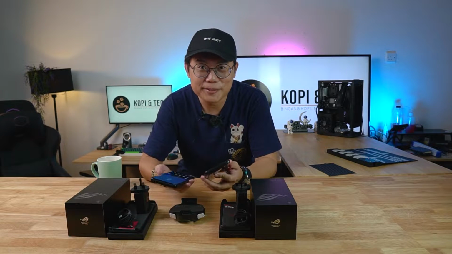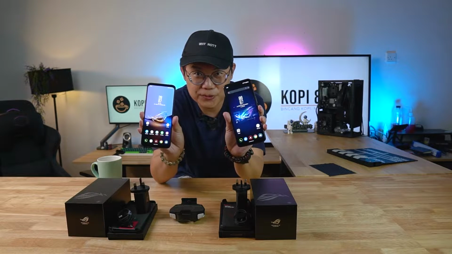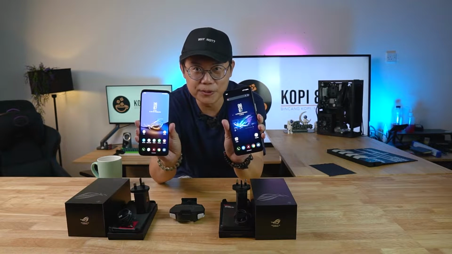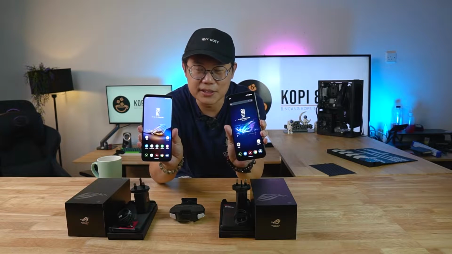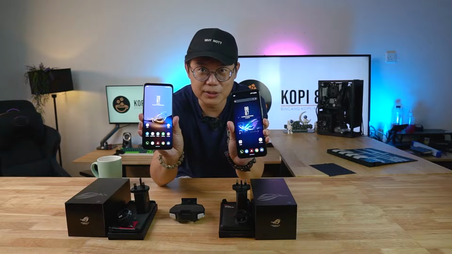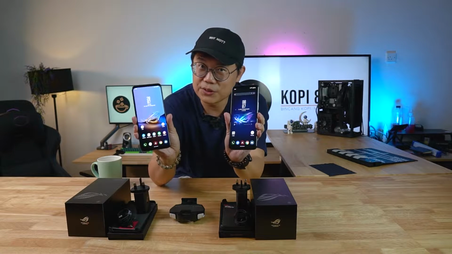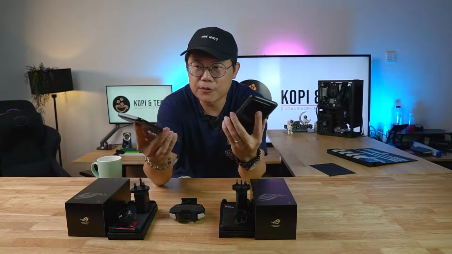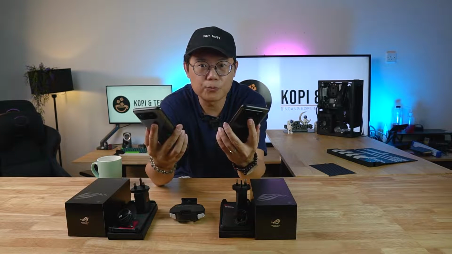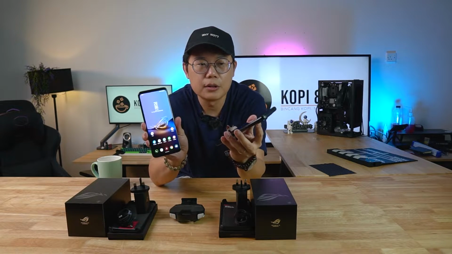Hi, welcome back. In my hand here are two of ASUS ROG's latest gaming phones. This, the ROG Phone 6, came out in August this year. This, recently in November, is the ROG Phone 6D. So in this video, we're just going to compare the differences between the two, as both of them are really great gaming phones, even day-to-day phones as well.